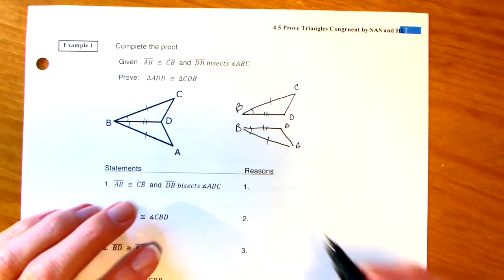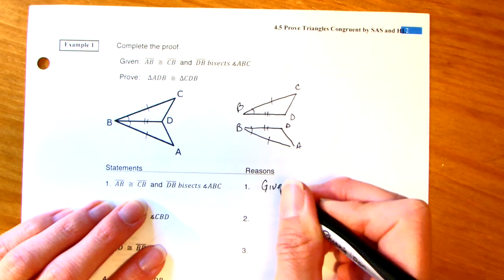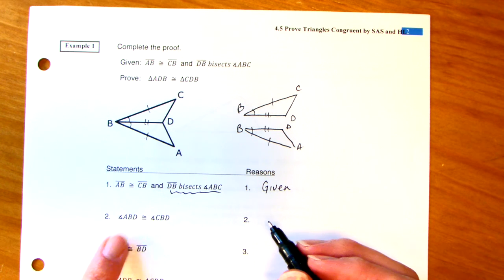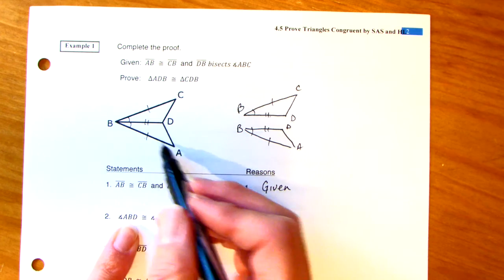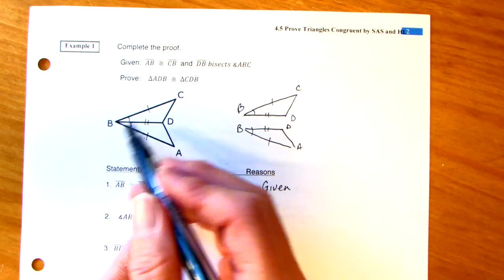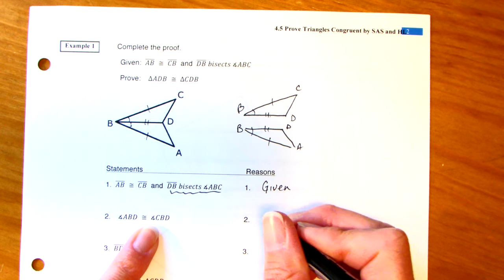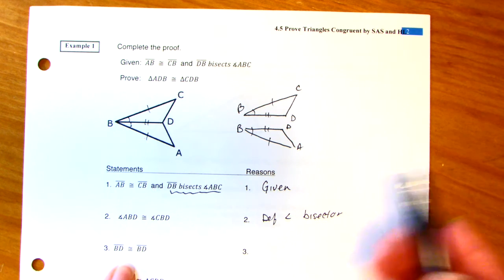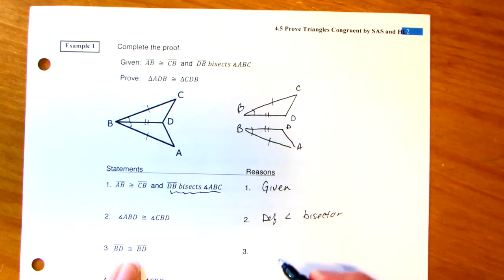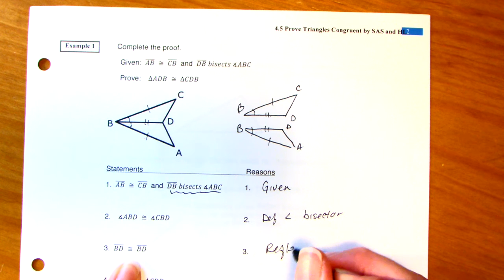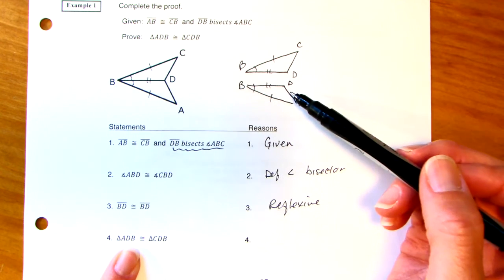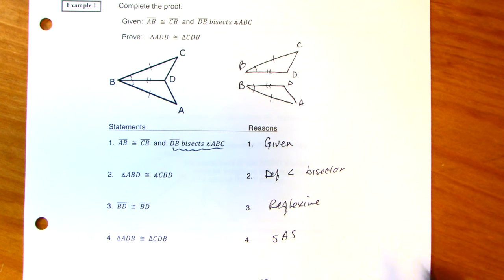Let's get started. Here's my given information. What's happening here? What does bisect mean? It's going to cut that angle in half. So this angle is congruent to that one. Angle ABD, this one, is congruent to angle CBD. Why? Definition of angle bisector. Then this segment, BD, is congruent to BD. What is that? Reflexive. And finally, is the top triangle congruent to the bottom one? Yes, it is, by side angle side. Hopefully you're getting the hang of this.